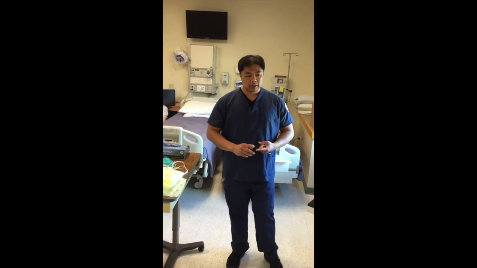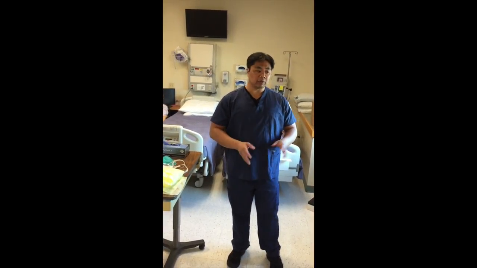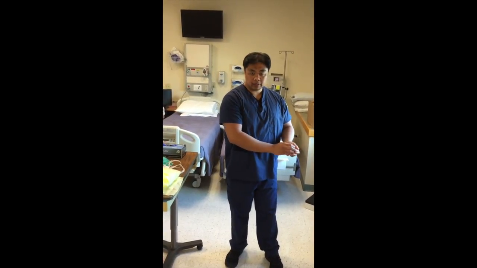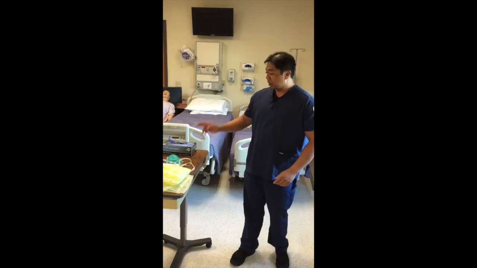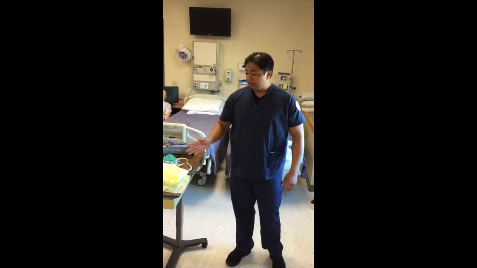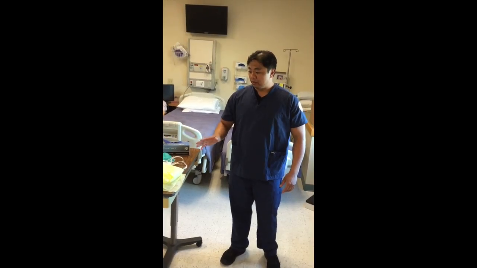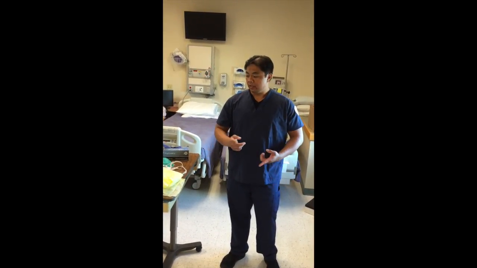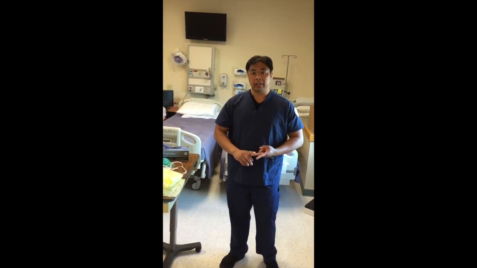For contact precautions, what you would want to do is first wash your hands for 15 to 20 seconds, and then put on gloves and a gown. Infections that can be spread through contact, if you don't take precautions, are HIV, Hep A, and Hep C.